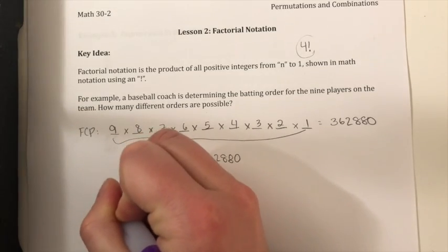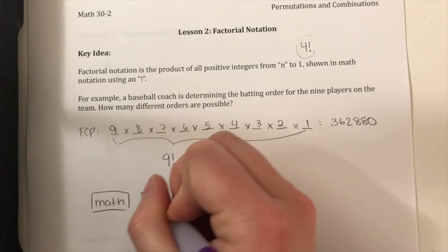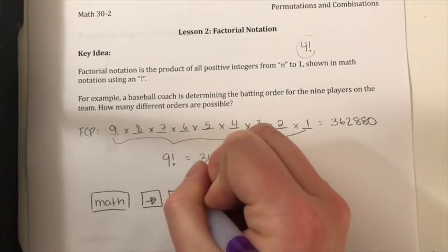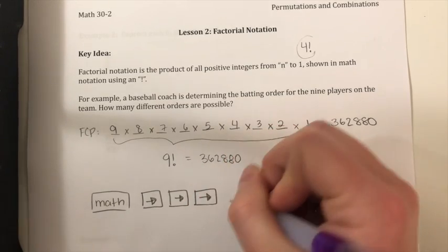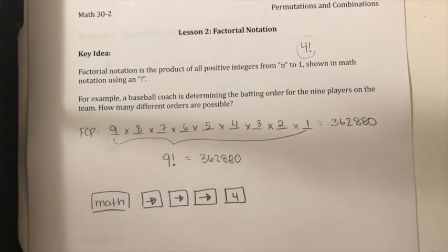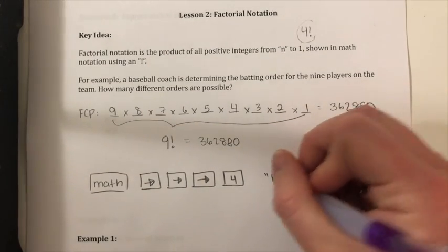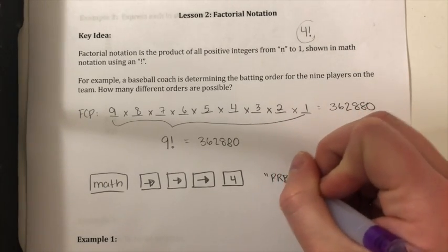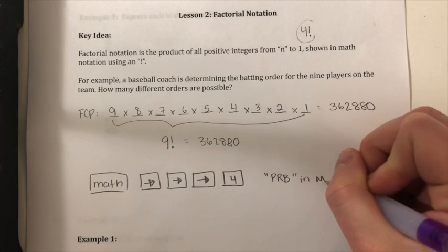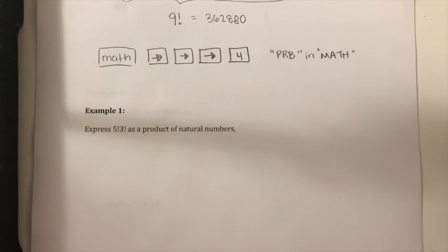Just so you don't forget, I want you to write the key sequence. It's going to be math, then scroll over, scroll over, scroll over, and then it's number 4. It's within the PRB in the math menu. In case you ever forget and need to look back on that, that's a good thing to have.